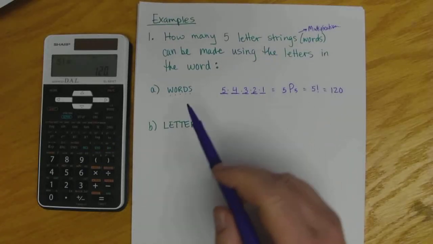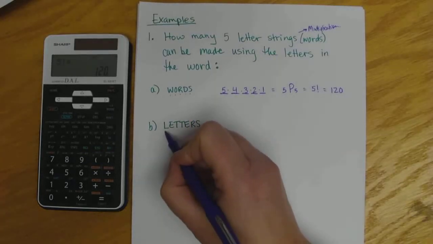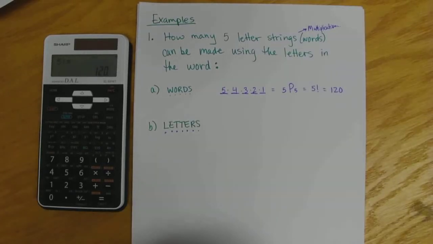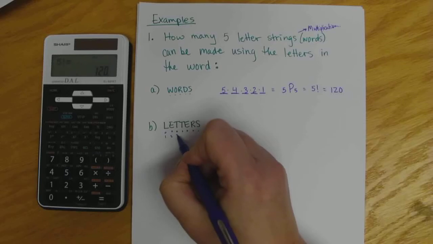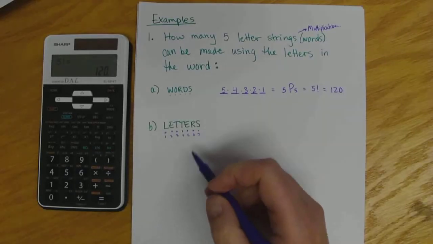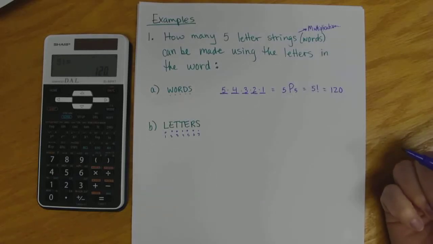This says 5-letter strings, but how many letters are here? 7. 1, 2, 3, 4, 5, 6, 7. So you're not arranging all 7. So we're not going to do the indistinguishable permutations that we did in a couple videos ago.